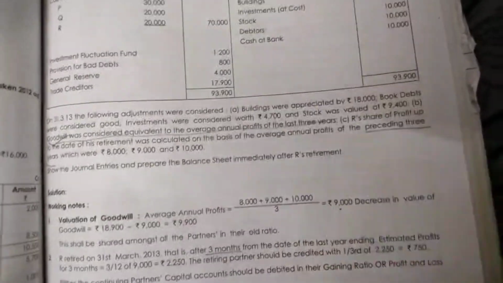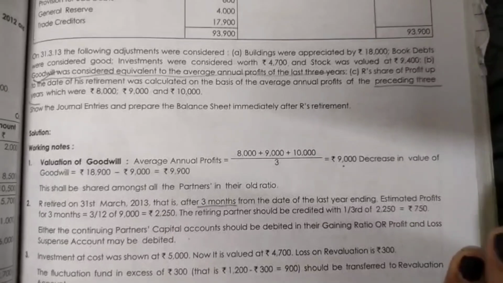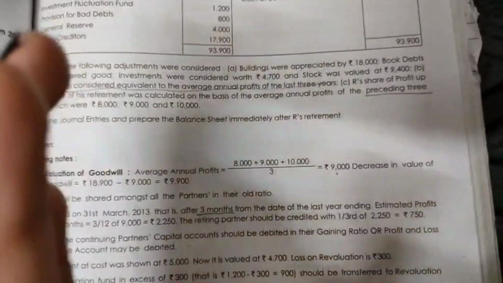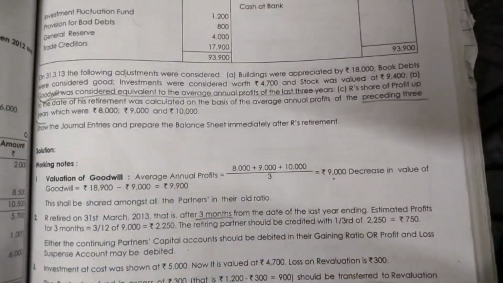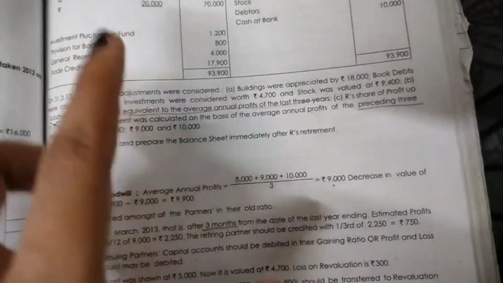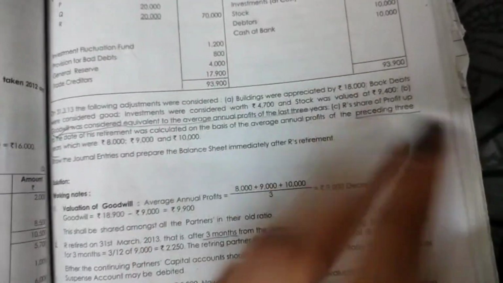We could either write this off or we can also write it in the revaluation account. When we write this off, what will happen? Our partners' capital will be debited, right? So this shall be shared among all the partners in their old ratio. So first, let's go with our first journal entry. The first journal entry is also about goodwill only. I have already told you that we can write this 9,900 in two places, either in the capital account or in the revaluation account. We can only follow any one of them.